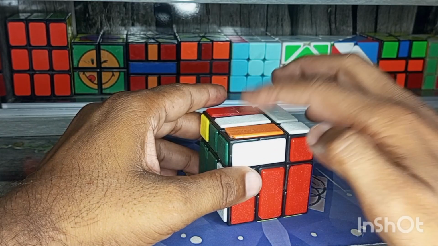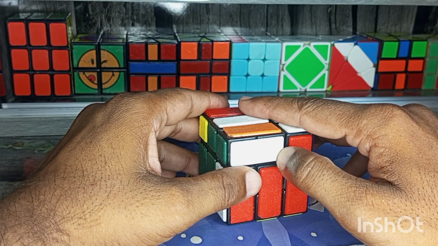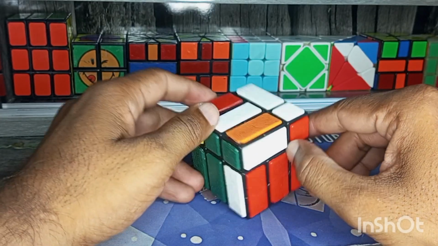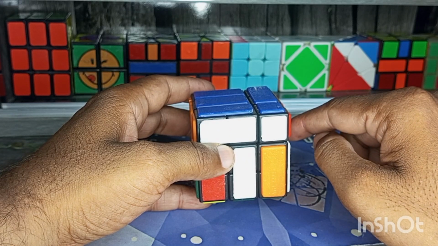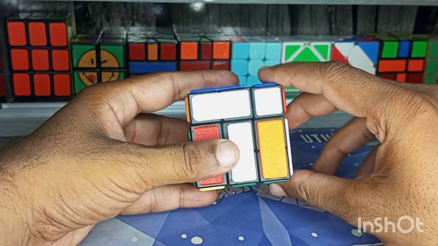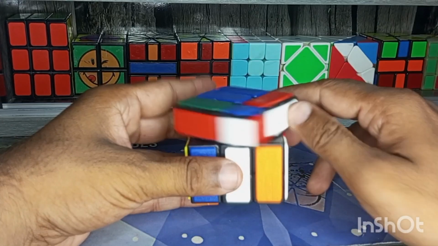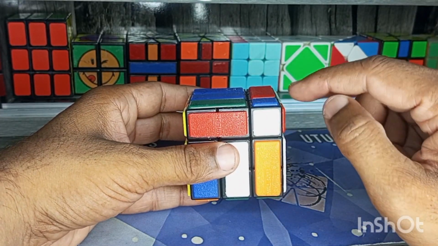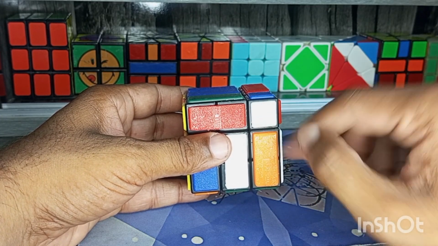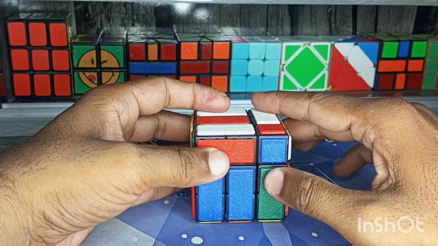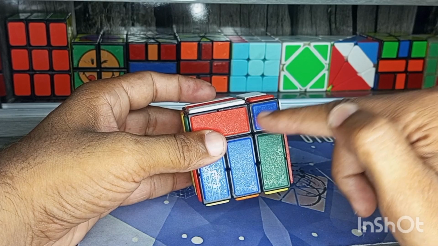So how can we fix our piece on this position? First we will change our holding position. We will place white in our front and red in this right side. And now we will apply algorithm number 1. FRU, FRI, F2, UI. So I have applied the algorithm. Now I will place the blue face in this front side. So we just follow this free corner. So now we can see this is our blue face.